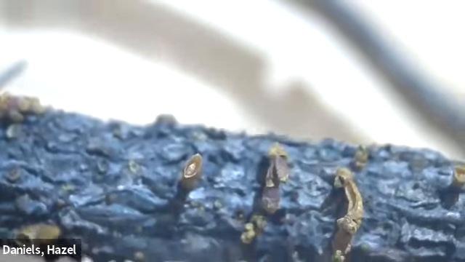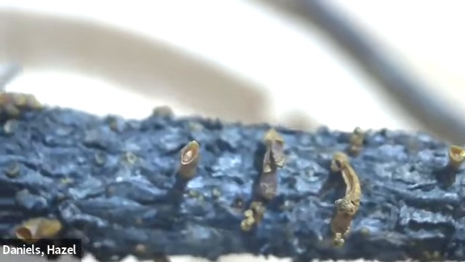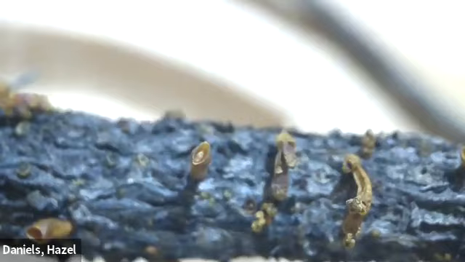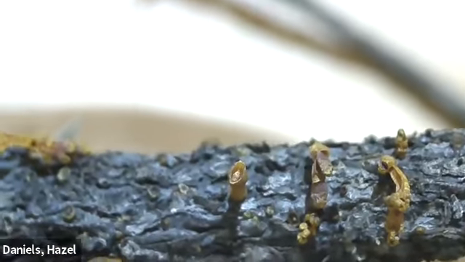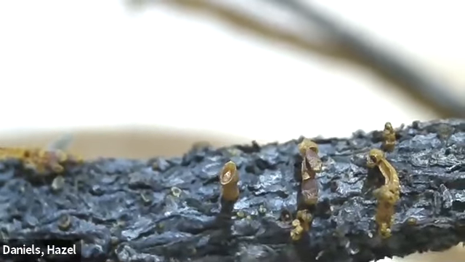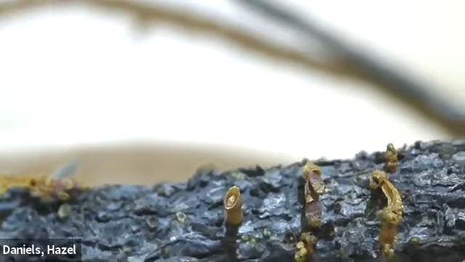And then here again, you can see the cups, plant material growing out of the branch. So again, this is Arceuthobium americanum, lodgepole pine dwarf mistletoe.